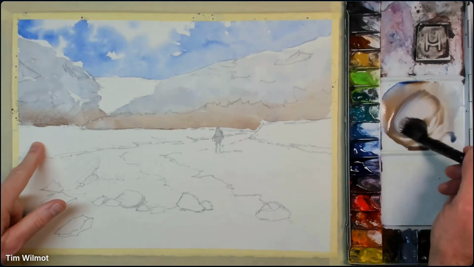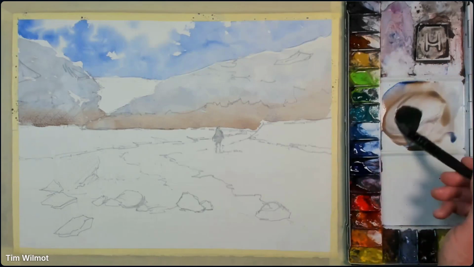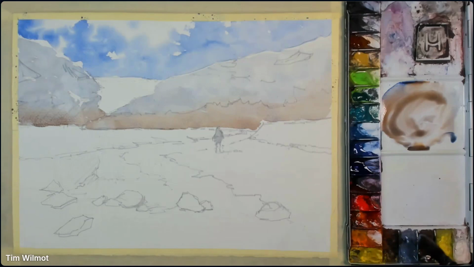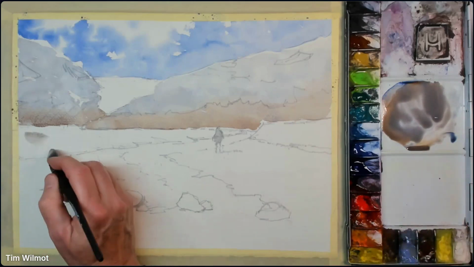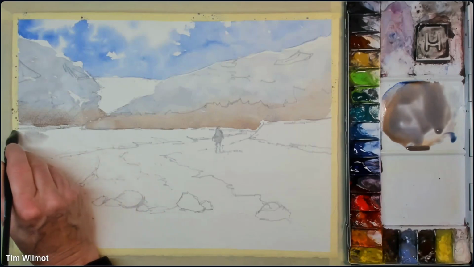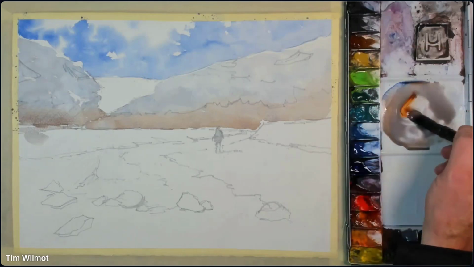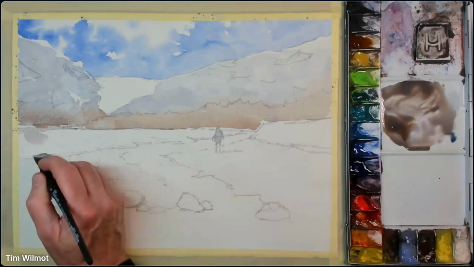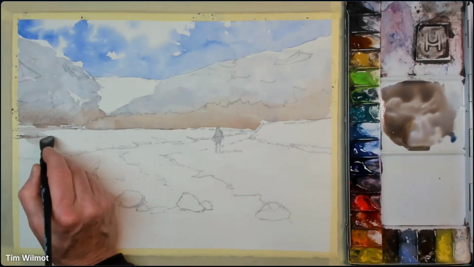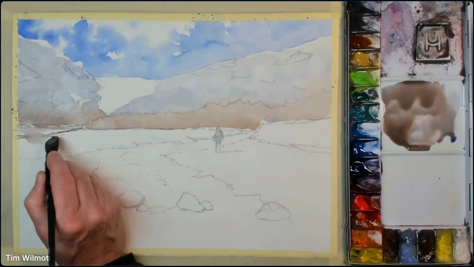Again, I'm going to use a lavender, or you could use a blue with a brown, just to try and get that grayish color. And these, you need to go a little bit darker. These streaks going across, using the edge of my brush here.